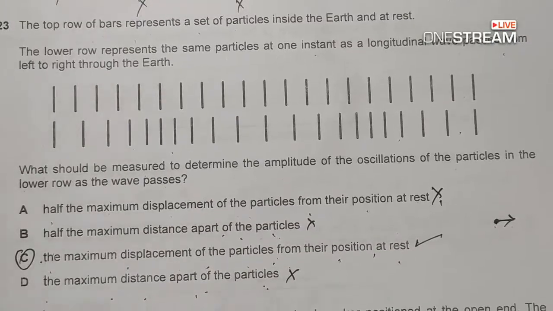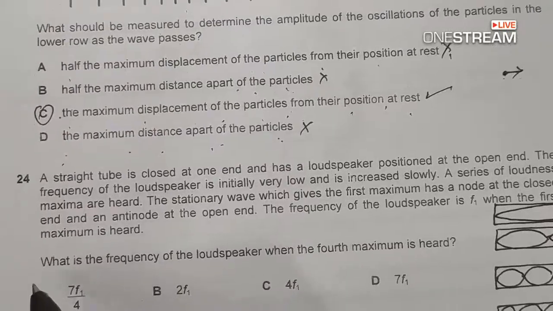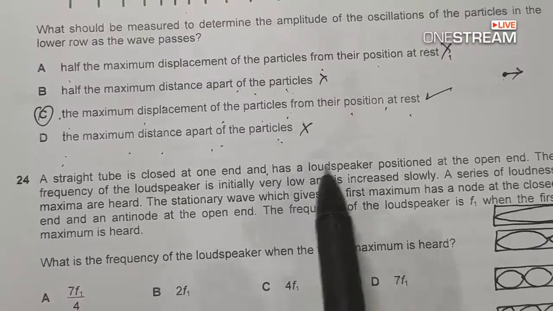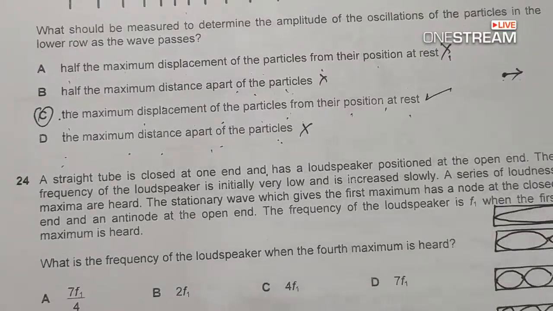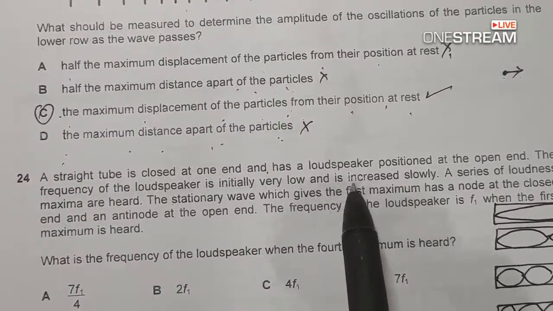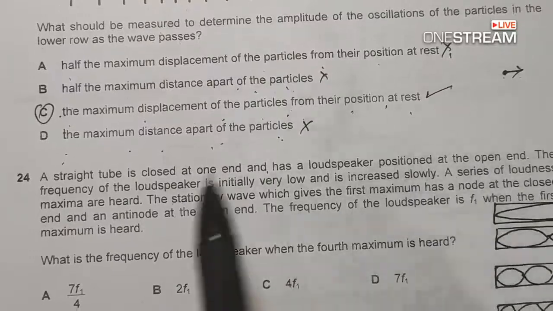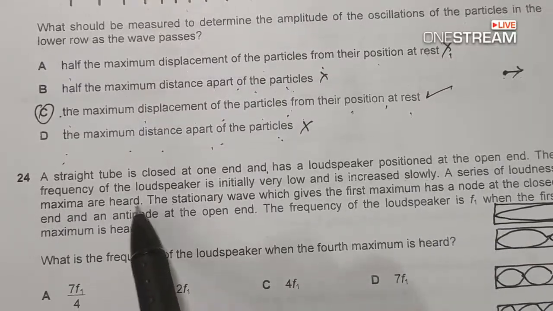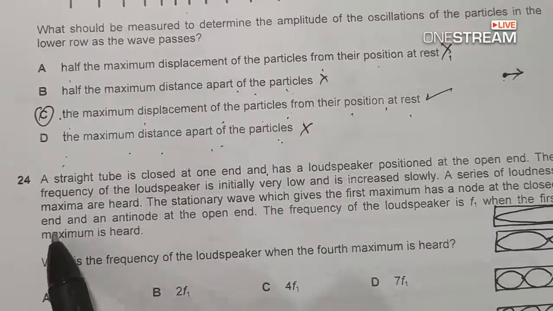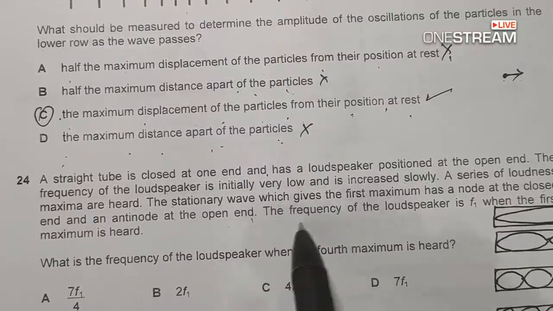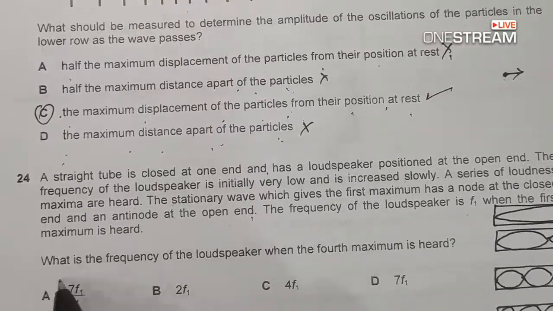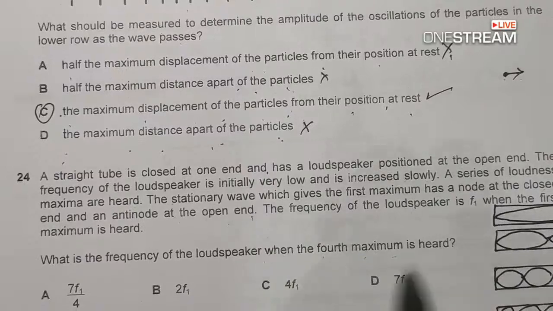Okay. Now the 24th one. A straight tube is closed at one end and has a loudspeaker positioned at the open end. The frequency of the loudspeaker is initially very low and is increased slowly. A series of loudness maxima are heard. The stationary wave which gives the first maximum has a node at the closed end and an antinode at the open end. The frequency of the loudspeaker is F1 when the first maximum is heard. What is the frequency of the loudspeaker when the fourth maximum is heard?